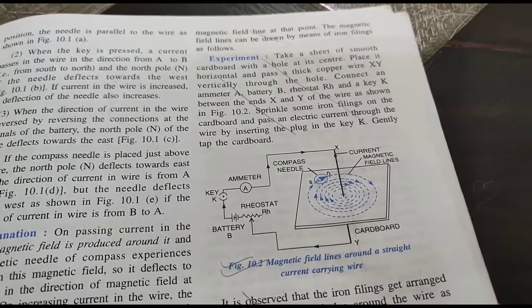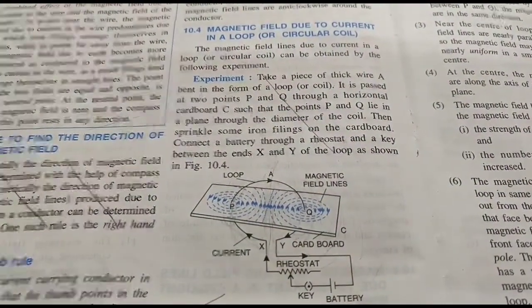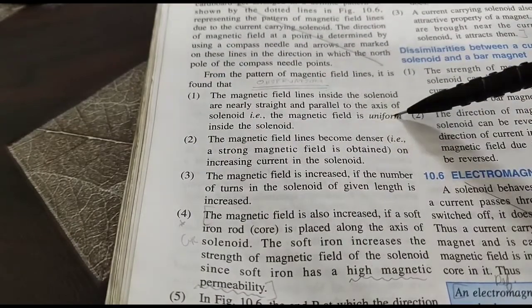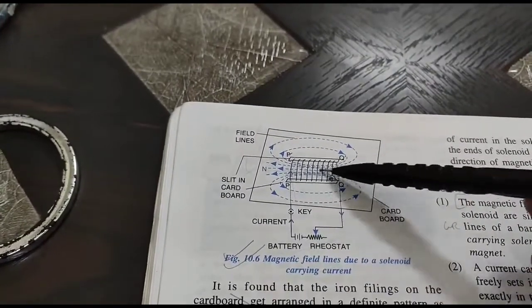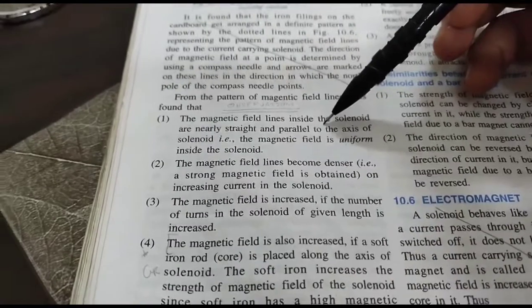Also double tick figure 10.2 and figure 10.4. They can ask you to draw this in exams. Now the observations, give the heading observations. We have a uniform magnetic field inside the solenoid. Can you see the lines are parallel to each other, almost equidistant to each other? So it's uniform inside.